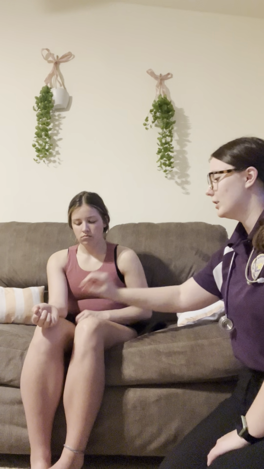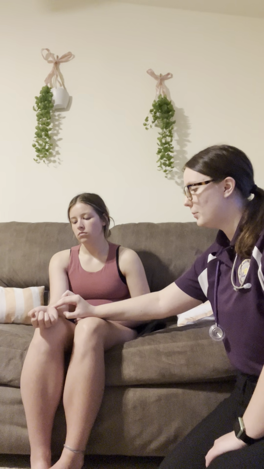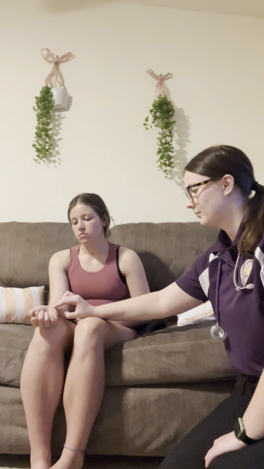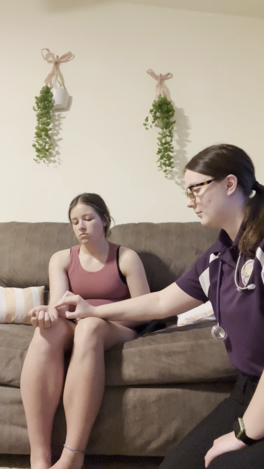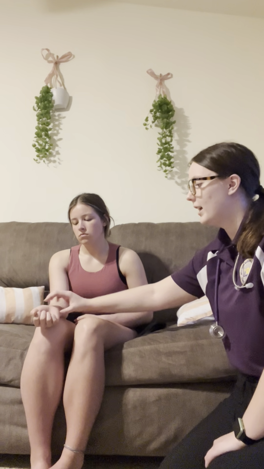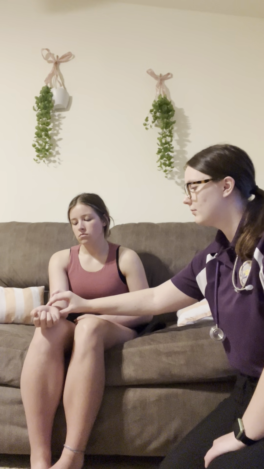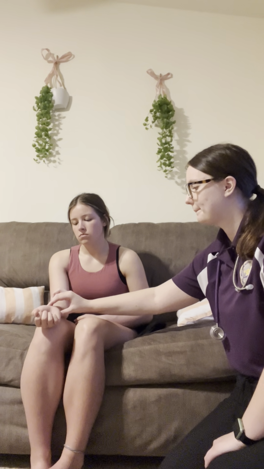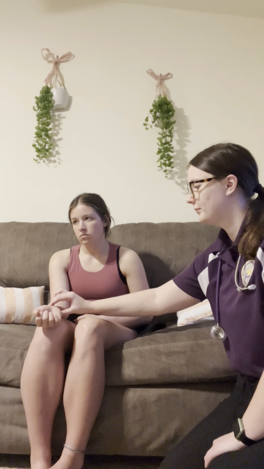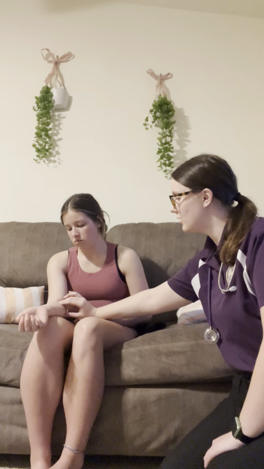Moving on to her other arm, I'm going to feel the ulnar pulse. And now the radial. Okay, and moving on to brachial.